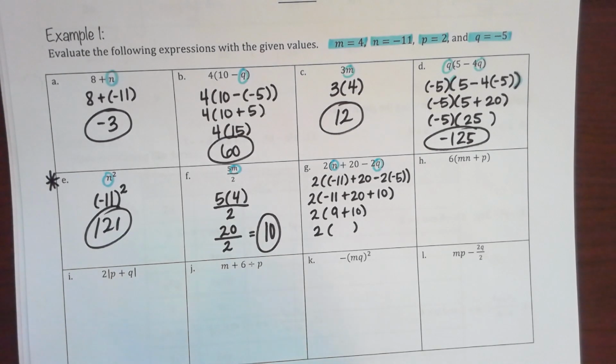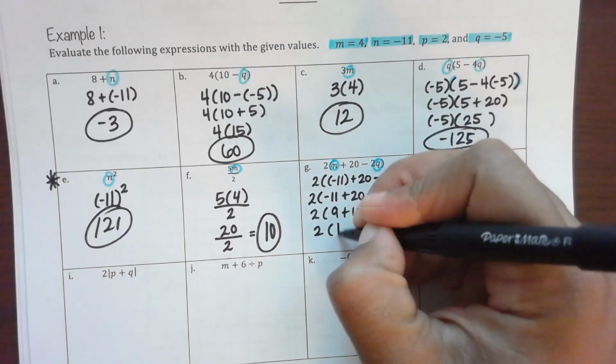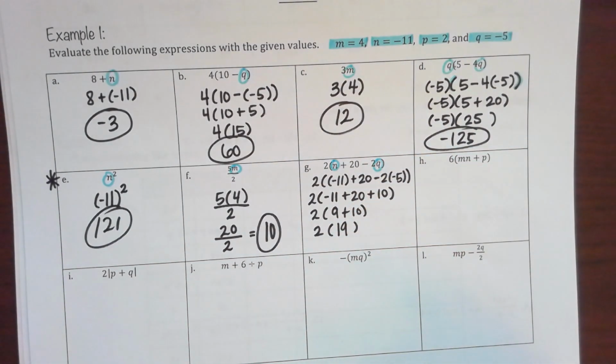All right, Jordan Atticusson, what'd you get? 19. Did everybody else get 19 there? So what's my last step here? 2 plus 19. So 2 times 19.